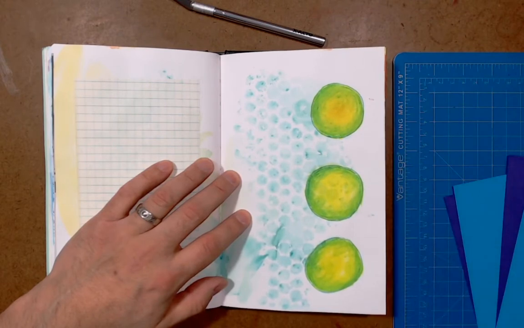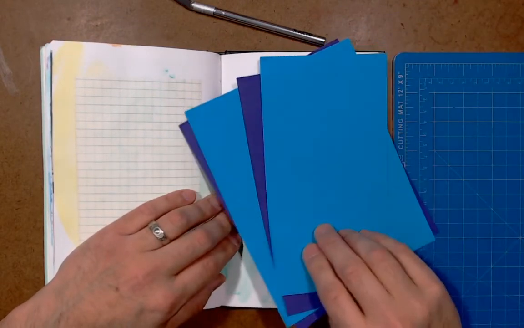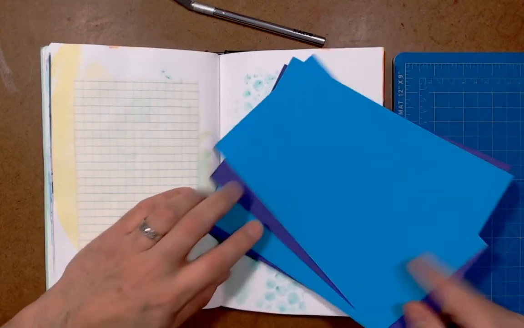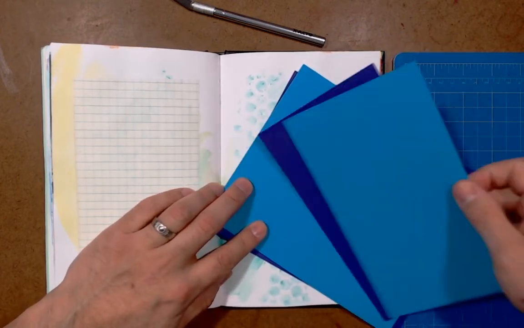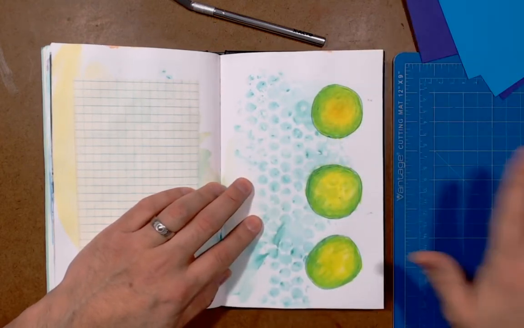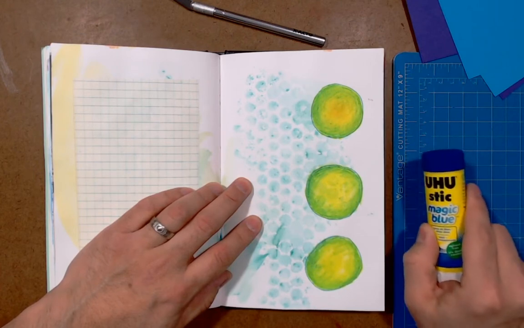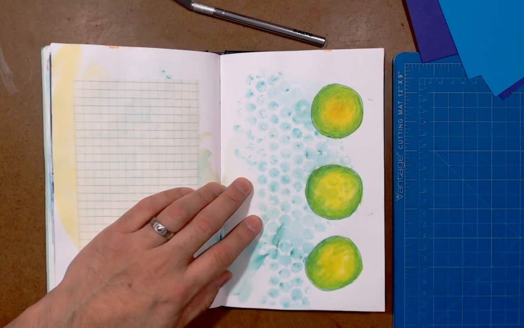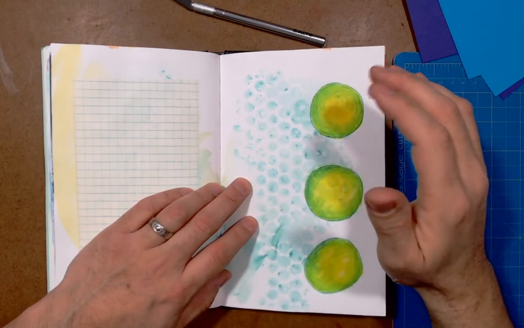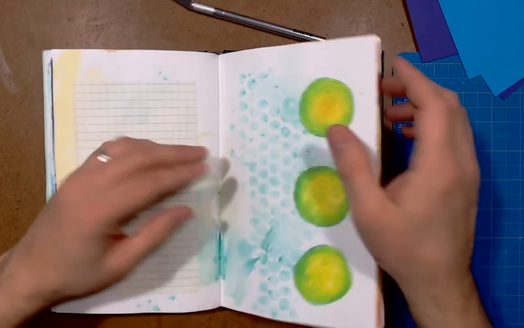I've got some scraps of paper, and we're going to use that to create some things. Notice that they're rectangular, so little pieces of rectangular paper. It doesn't have to be colored, it can be just plain white. I've got a cutting mat, and I've got my glue stick because I am going to glue some things in. So let's go ahead and start off with some simple ideas.